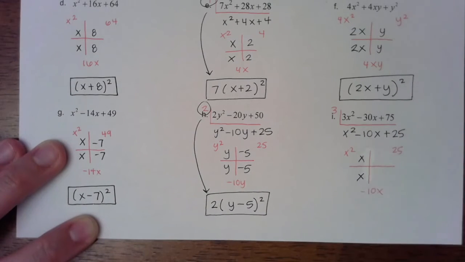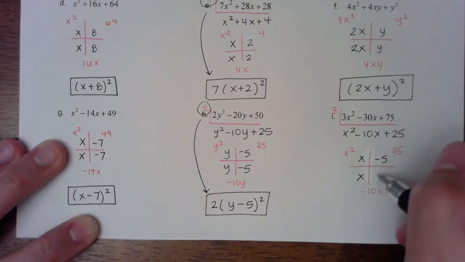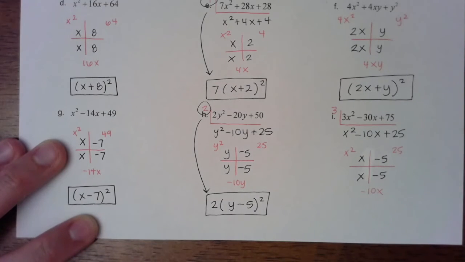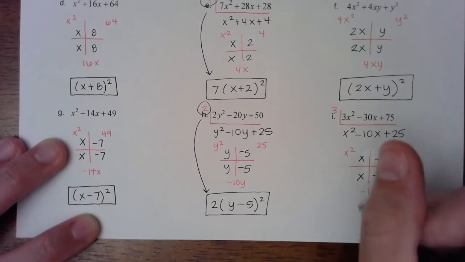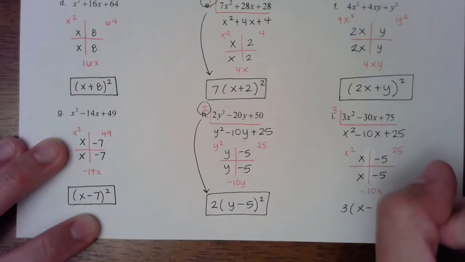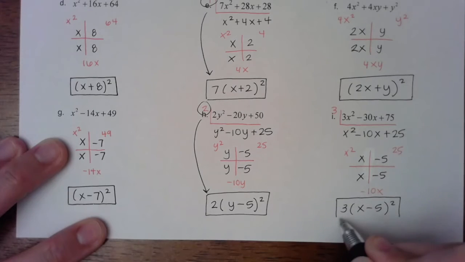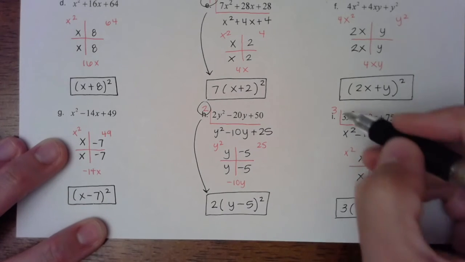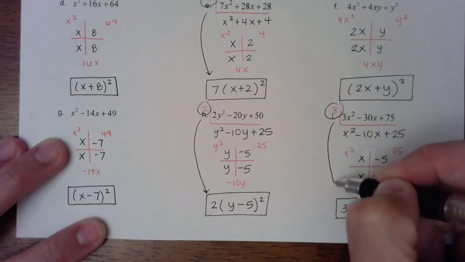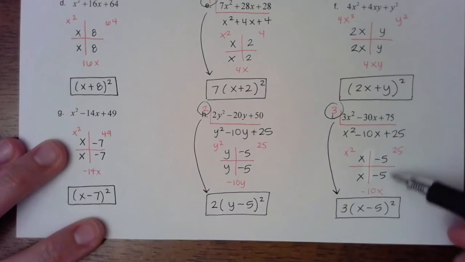So x times x gives me back x squared, and then negative 5 times negative 5 gives me back positive 25. They add up to give me negative 10. So that would be the format for your answer. A 3 out front because you GCF'd that out front to start, and then 2x minus 5s would be in your answer. Remember, the numbers don't always match up like this.